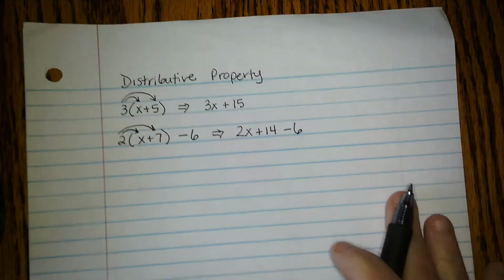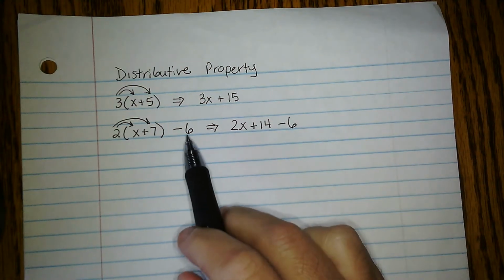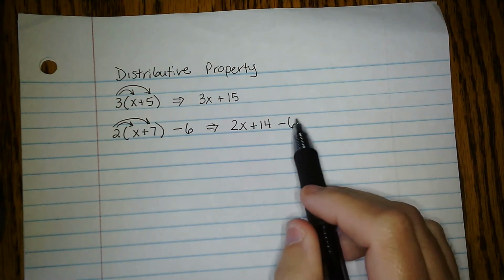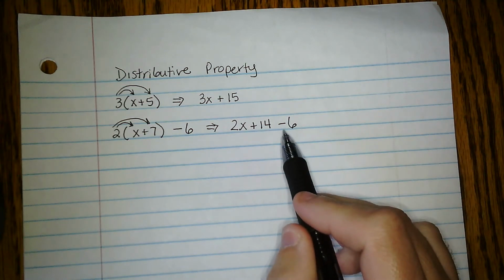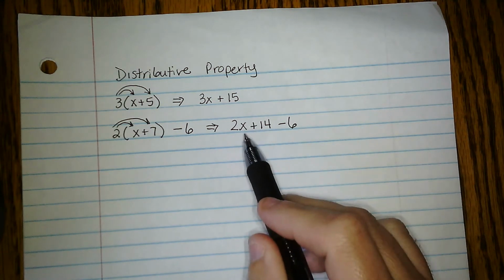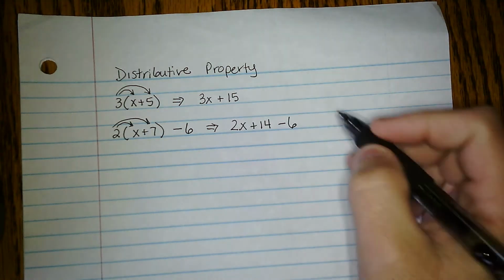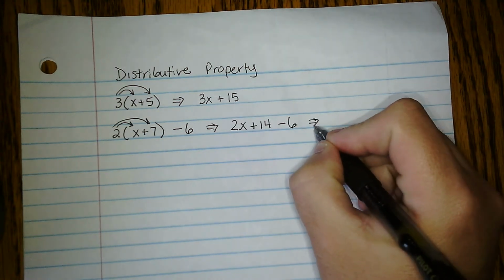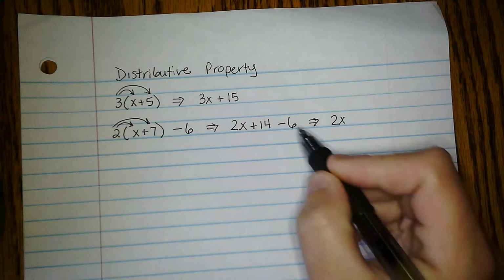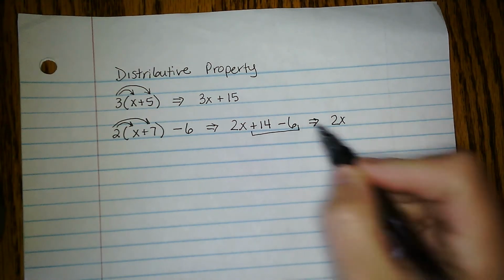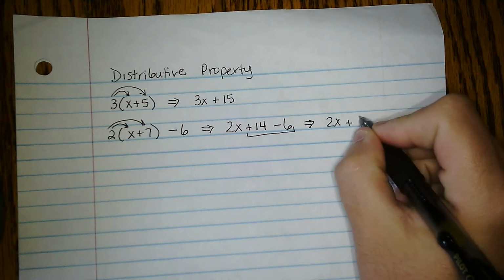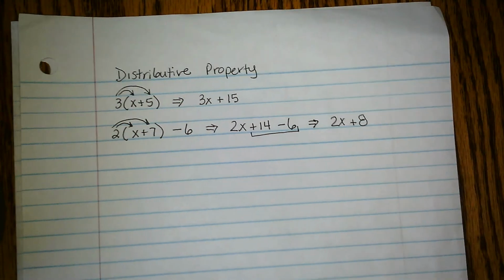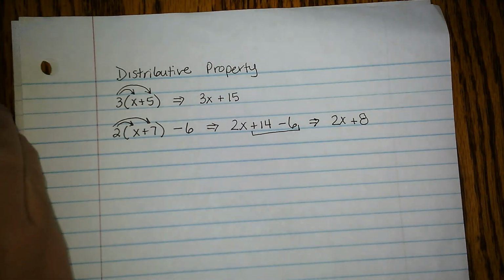The good news is that when we're subtracting 6, we're looking for like terms. And the like term for 6 is going to be the 14. These are both just regular constants without any variables. The 2x isn't a like term, so we're going to write it down first. And then we're going to combine the 14 minus 6. And 14 minus 6 is positive 8. So our final answer for this is 2x plus 8.